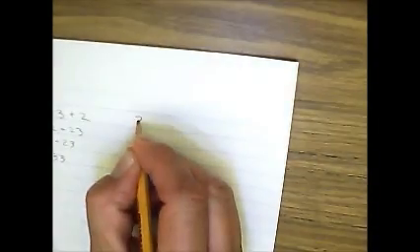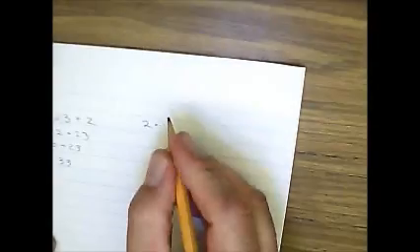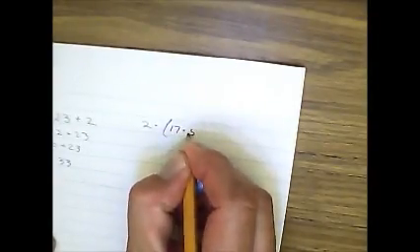2 times 17 times 5. I'm doing nothing but multiplying. But according to this expression that I have right here, what do I have to do first? I have to do what's in the parentheses.